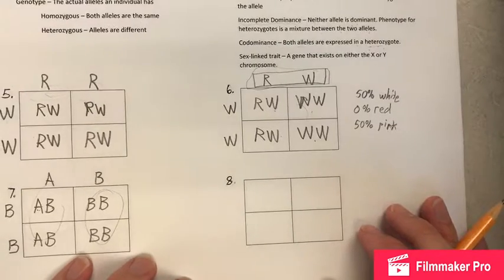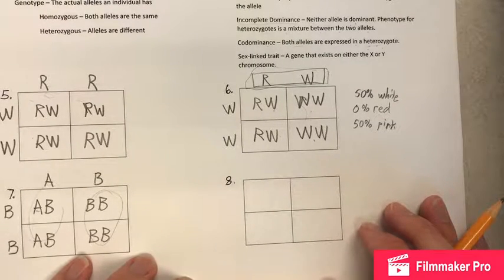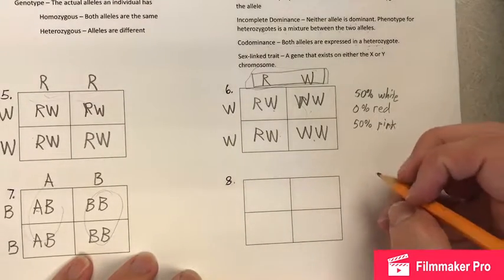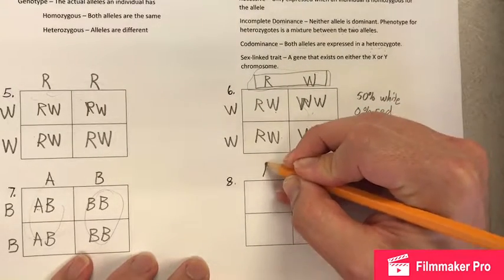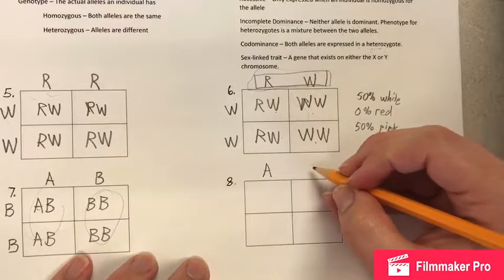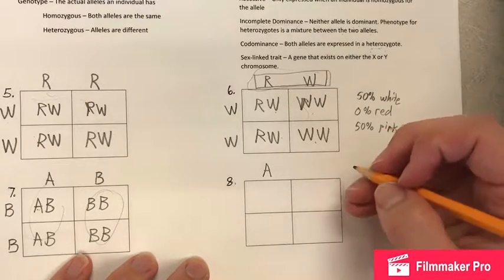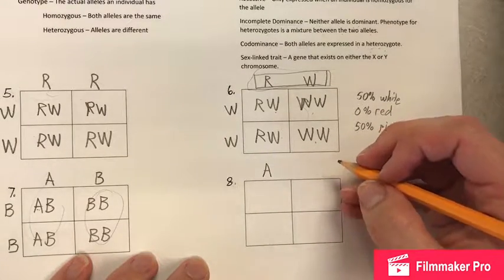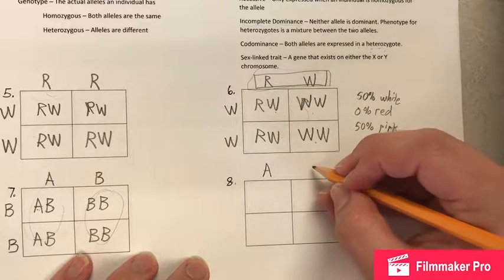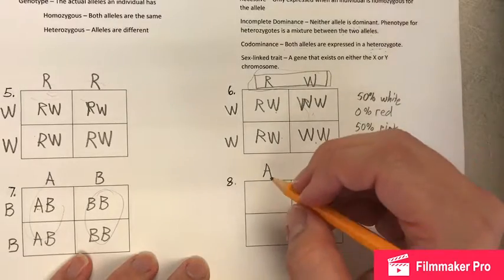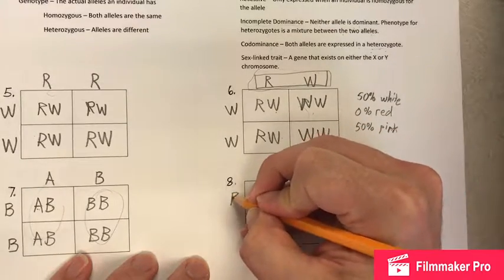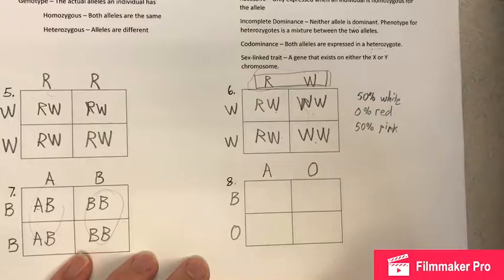In 8, we've got another example of codominance. We have a mother that is heterozygous A. So in order for her to be heterozygous A, one of her alleles is an A, but then if it's heterozygous, she's got to have different alleles. If she had a B allele, she'd then be AB, so she must be AO. And then we've got a father that is heterozygous B, so he's BO.